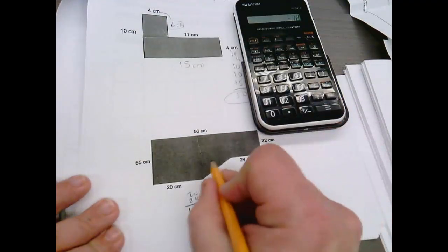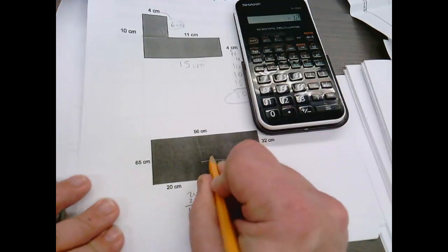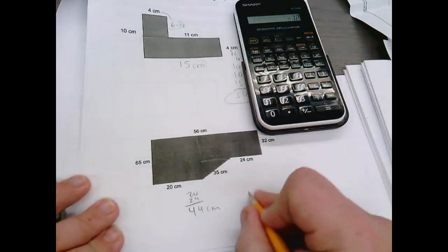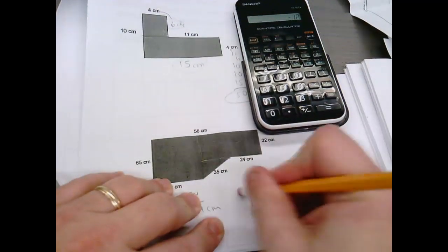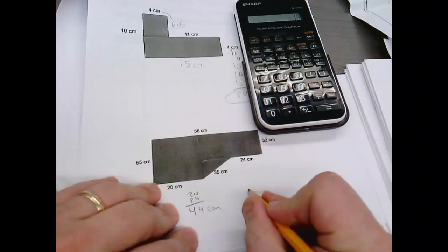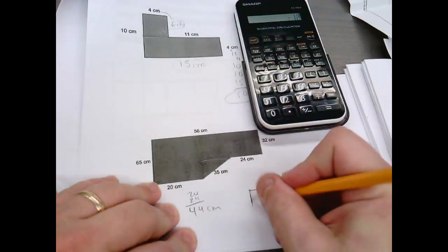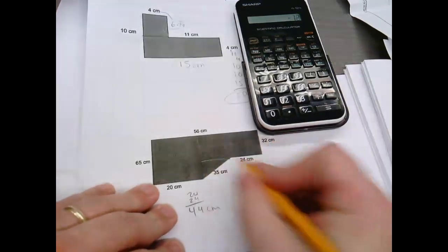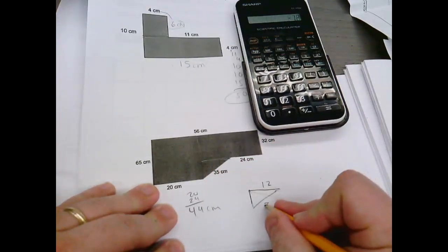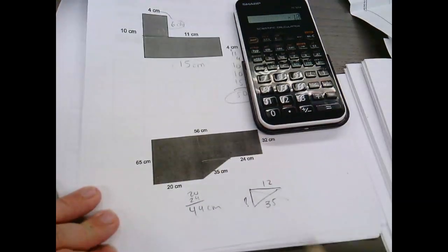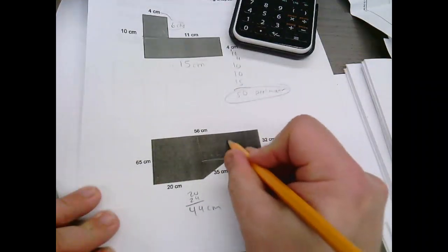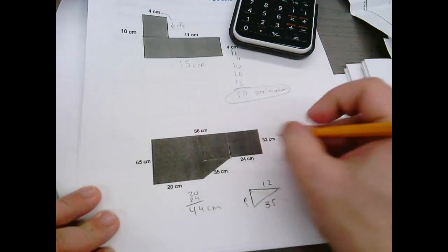So that means that this distance is 12, right? So you are seeing the same direction. 12 is here, 35 is here, and we don't know what this is yet. Okay, so then here, going up here, we've got this.